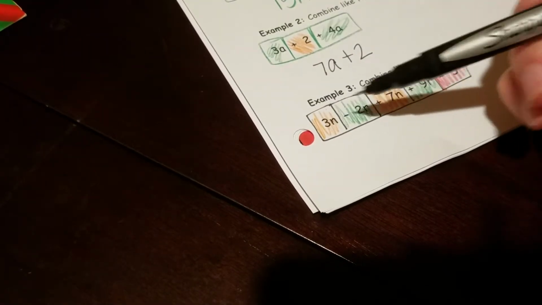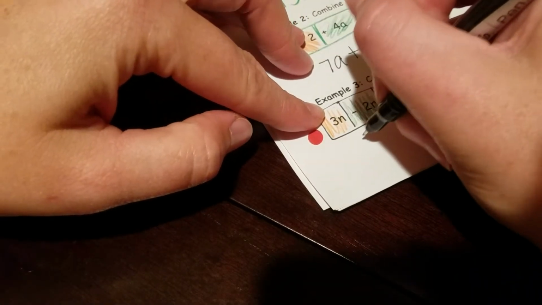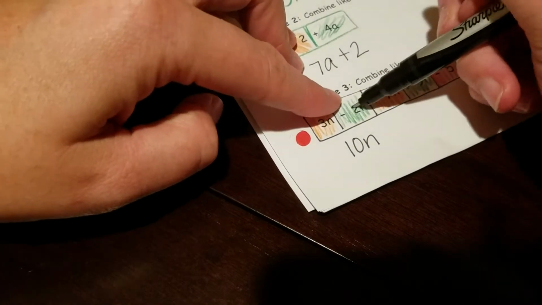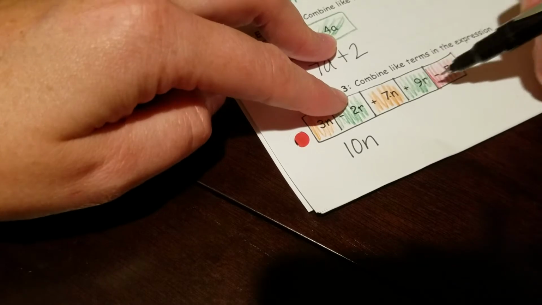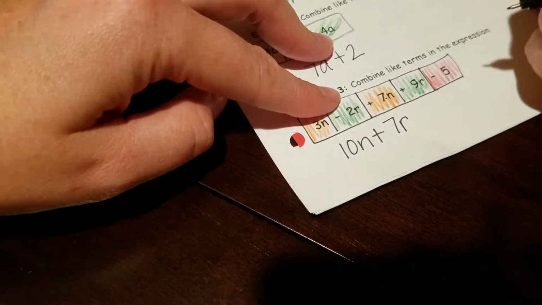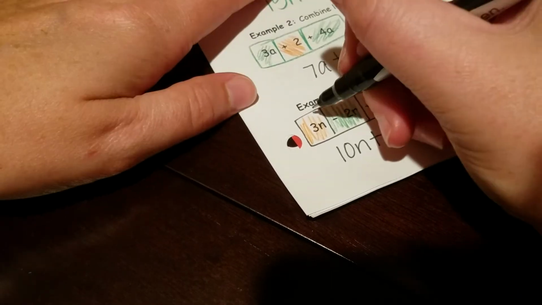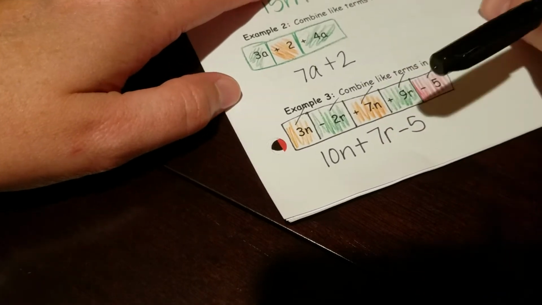So I have n's and r's. N's will come first. 3 n's plus 7 n's. 3 napkins plus 7 napkins gives you 10 napkins. Negative 2r plus 9r. So 2 dead rabbits plus 9 alive rabbits is going to give you positive 7 rabbits. And then you still have your minus 5. It may help once you've taken care of them to kind of mark them off a little bit. Sometimes I'll do that.